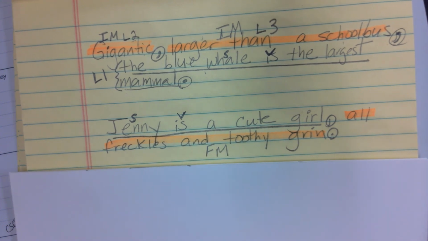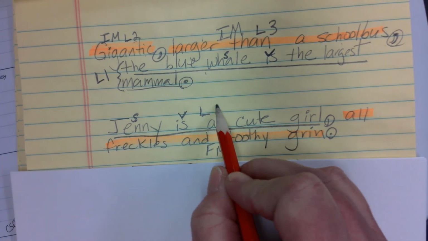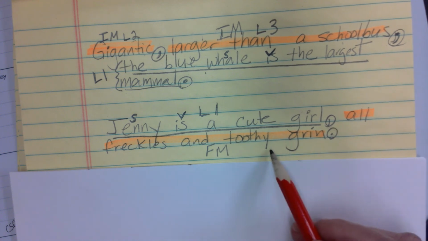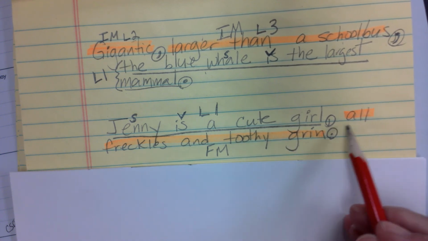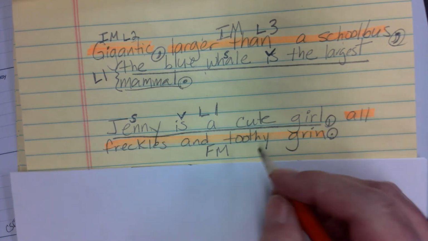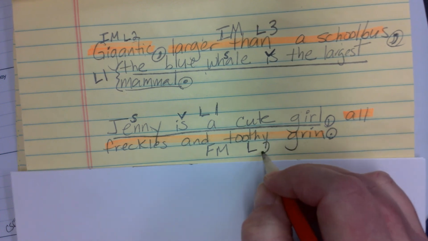Okay, now we think about levels. The base clause is always level 1. All freckles and toothy grin is describing or telling us more about Jenny. So this is a level 2. Something that describes a level 1 is a level 2.